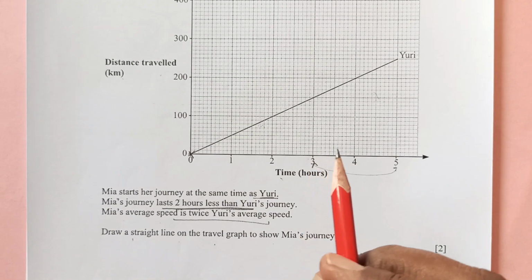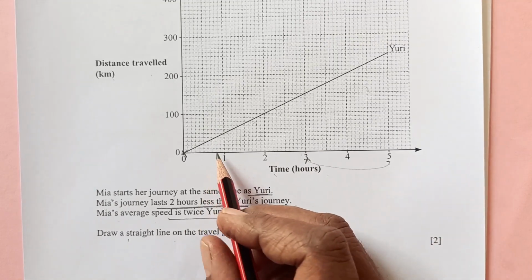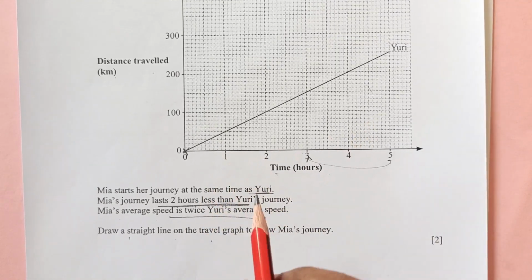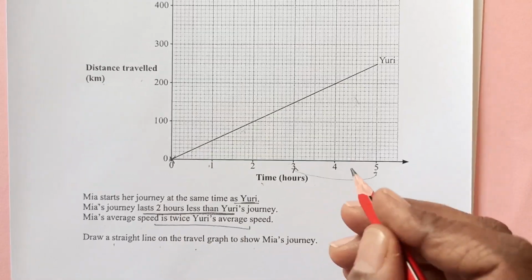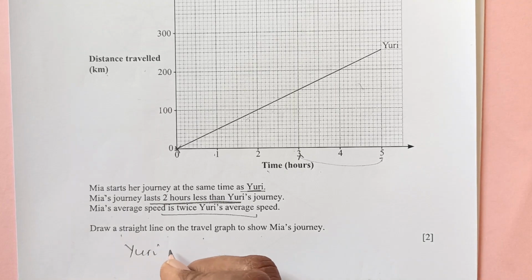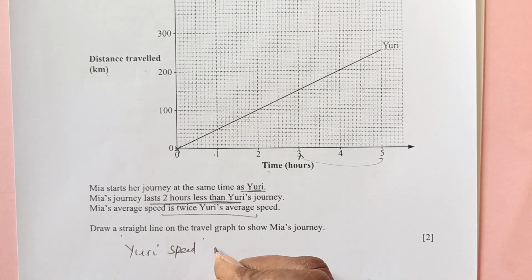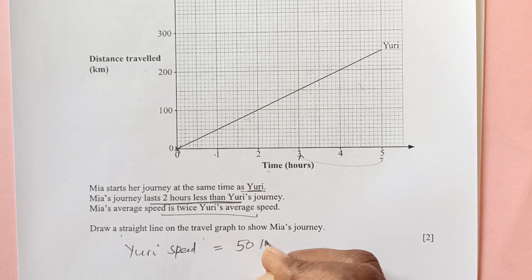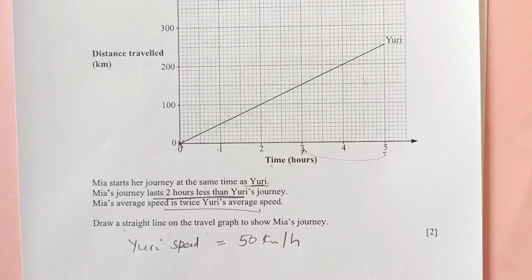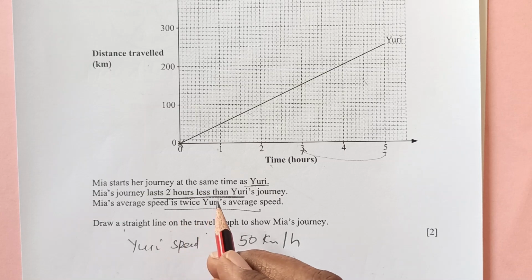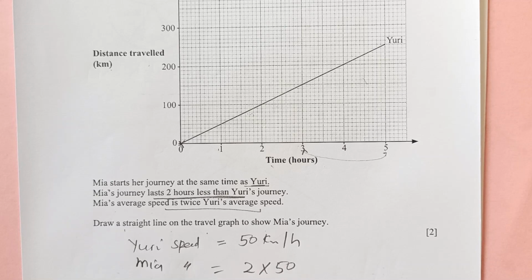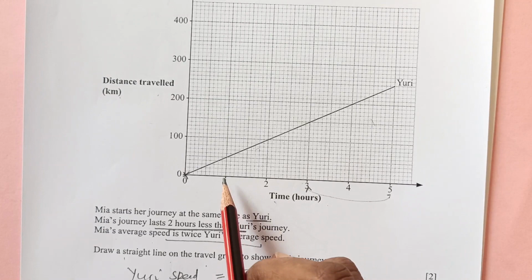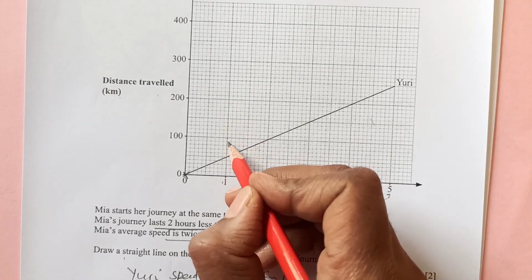Now first of all, we need to know the speed of Yuri. So Yuri's speed, if you see in an hour, it is 50. So Yuri's speed is 50 kilometers per hour. So times 2. So who was else? Mia. So Mia's speed is going to be 2 times 50. So that is 100. So in 1 hour it is going to be at 100. So that means here. So this is the point here.